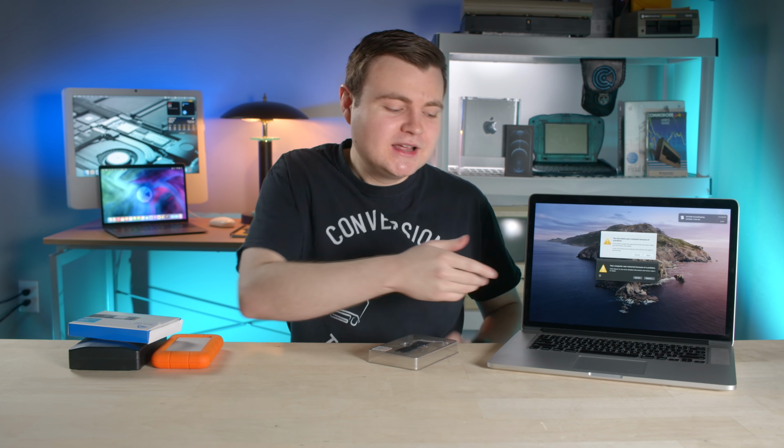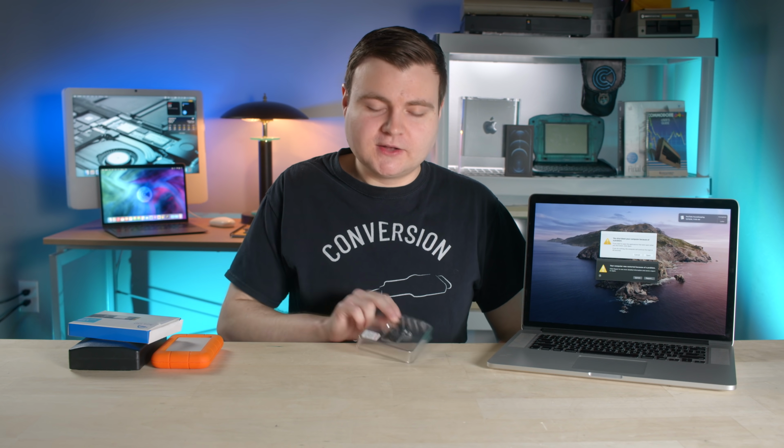So I'm gonna put this back in here, at least temporarily, and I'll just save this other OWC SSD for a rainy day. And I'm actually open to recommendations. If anyone has other recommendations for SSDs, let me know.